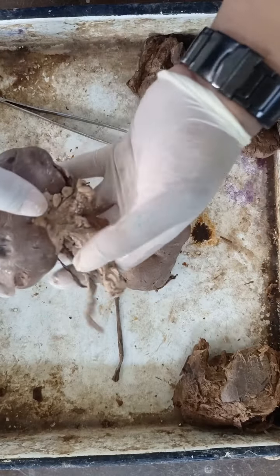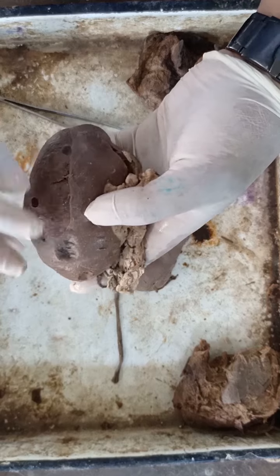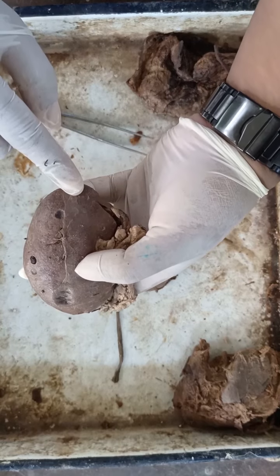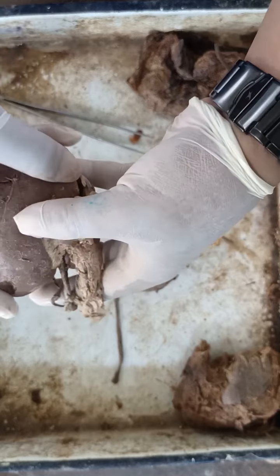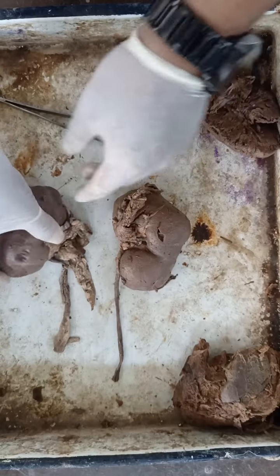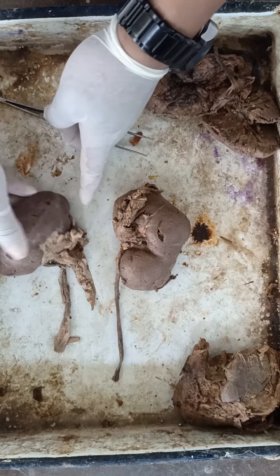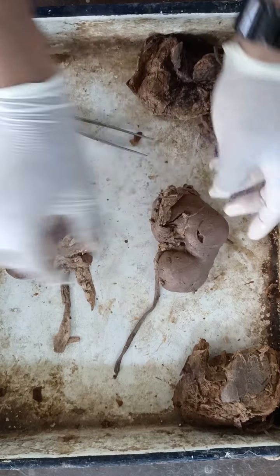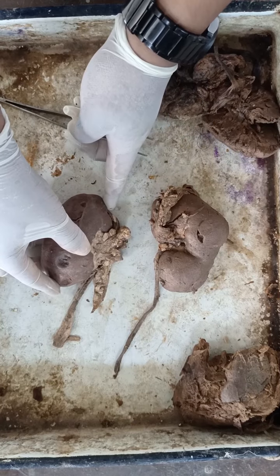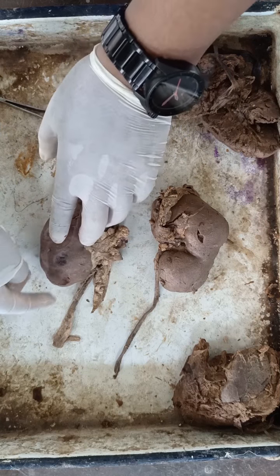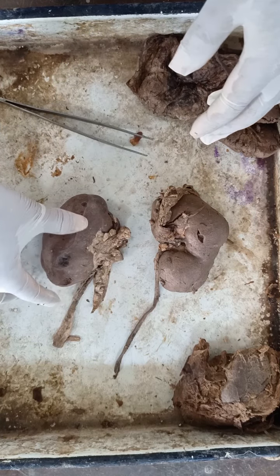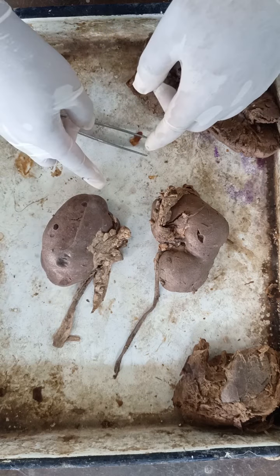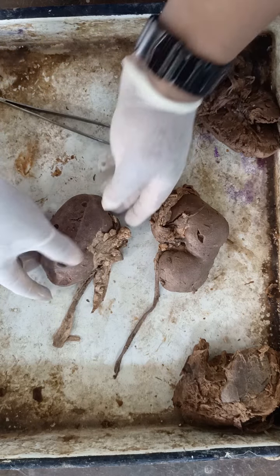Now we should discuss each of these parts one by one. First of all, the upper end of the kidney. The upper end of the kidney is around 2.5 centimeter away from the midline, whereas the lower pole of the kidney is around 7.5 centimeter away from the midline.